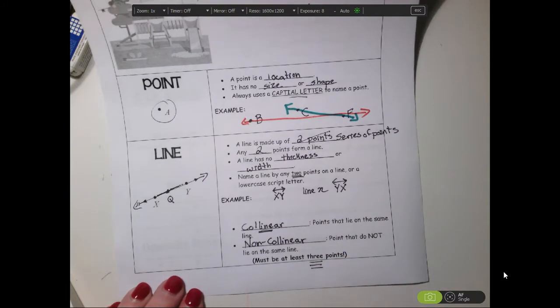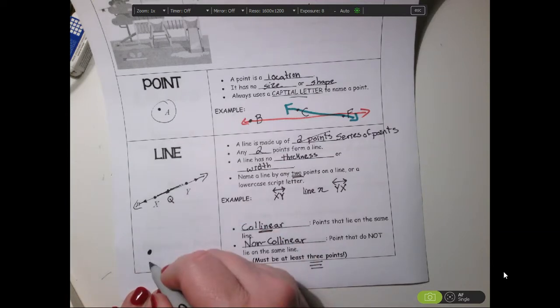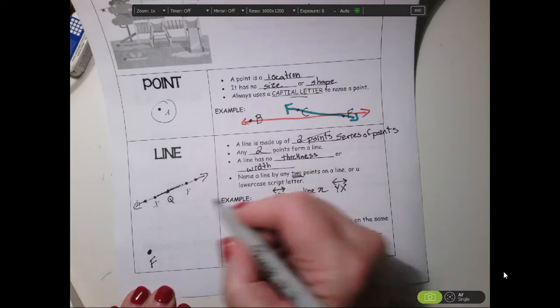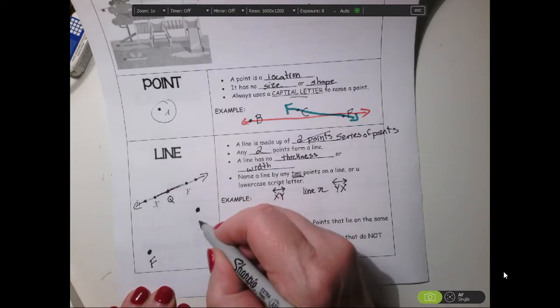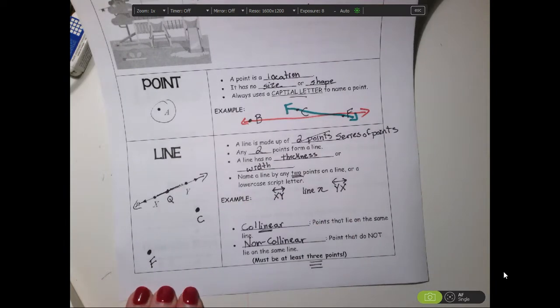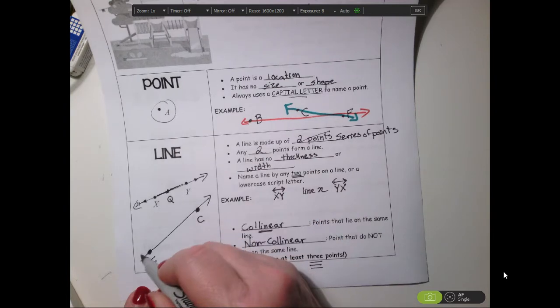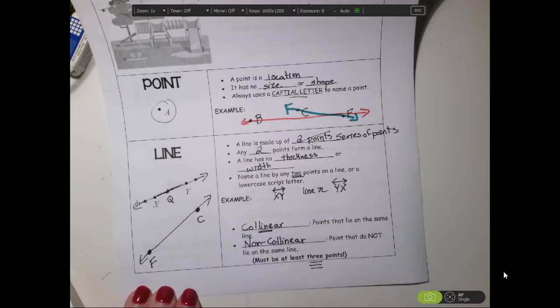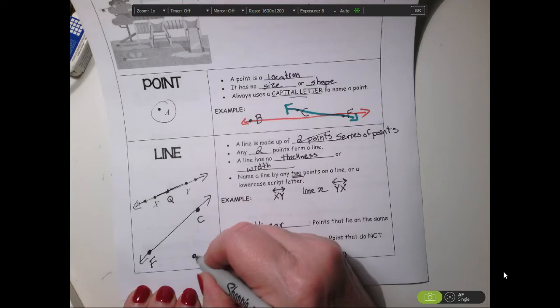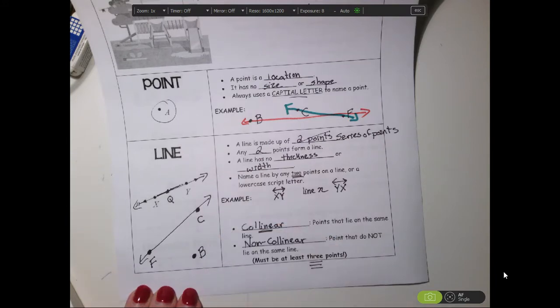Well, why is that? Well, let's look. If I put a point, I don't know, let's call it F, and I put another point over here, let's call it C, I can put a line through these points because I can put a line through any 2 points. So they would be collinear. But if I added a third point, let's call it point B, well, now these 3 points are not collinear because I can't put one straight line through them.